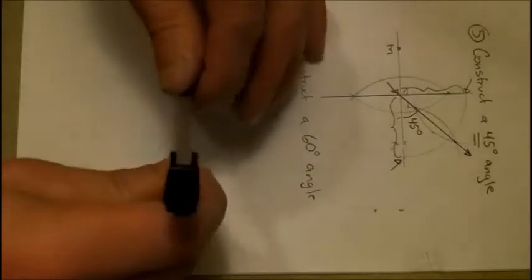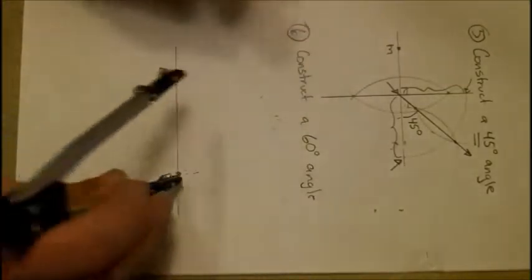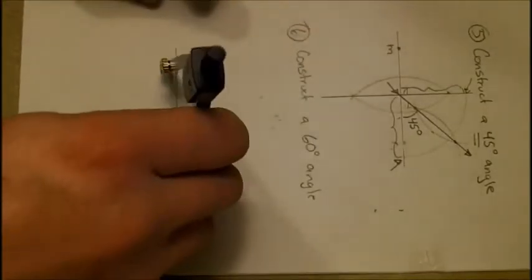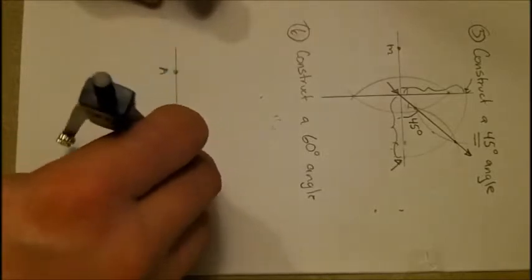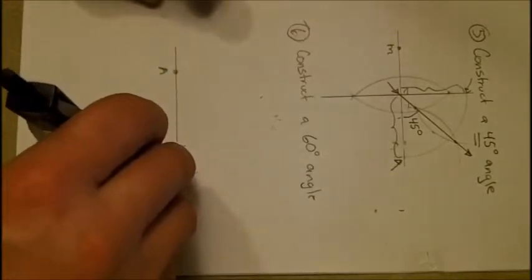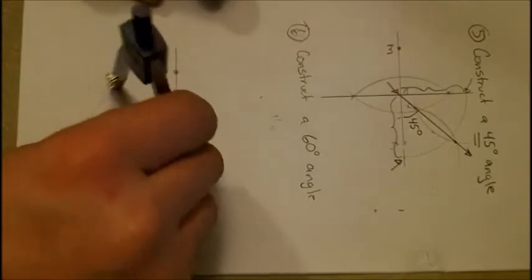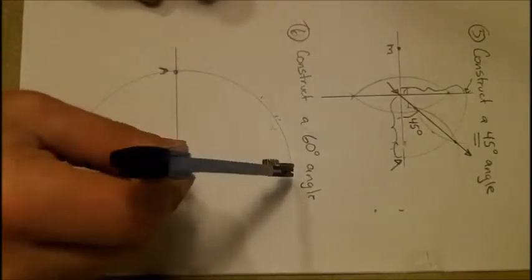Now I'm going to put my pointy part on one of the dots, and I'll show you. I'm going to make a really big arc on this one because I'm going to show you how to make 2 angles here.